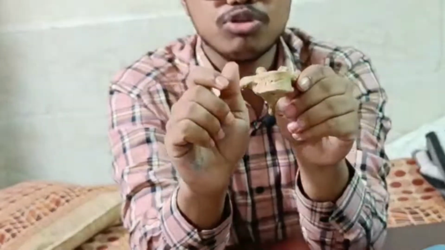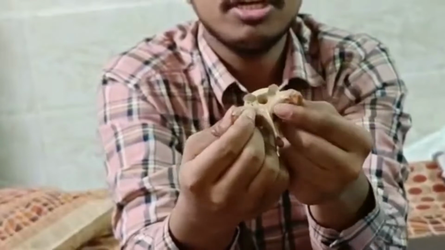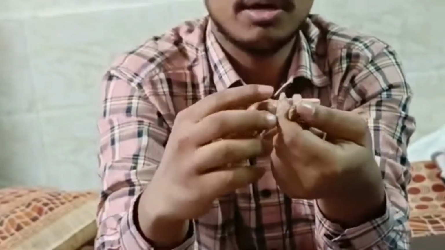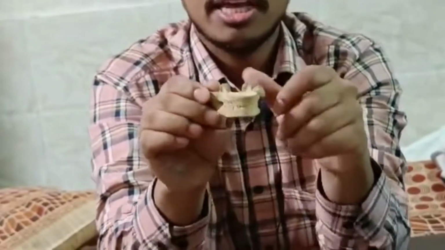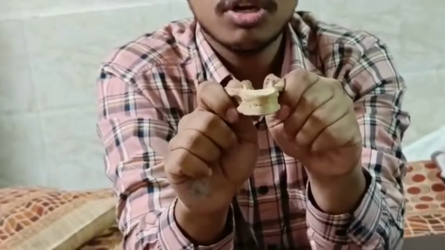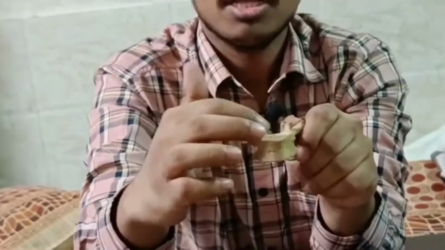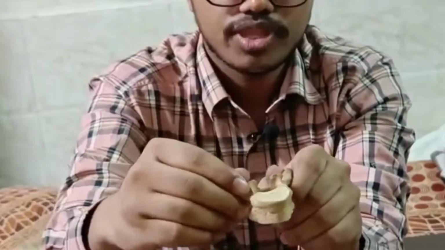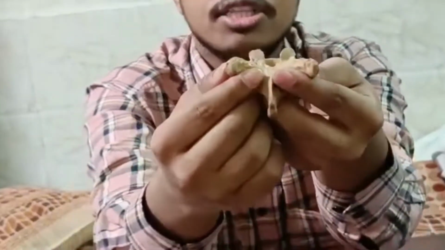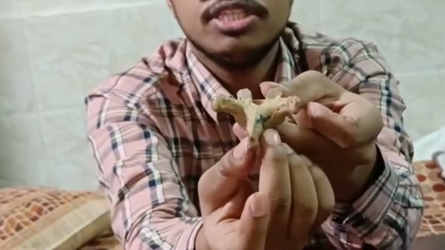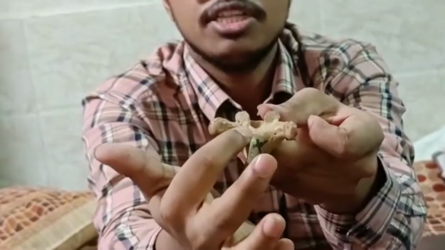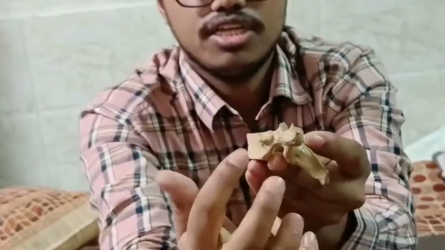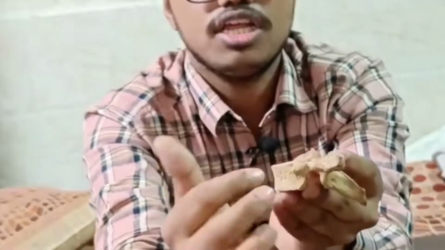In the anatomical position, you have to hold it from the transverse process. See, transverse process. If I were the examiner, I would hold it like this. Okay, this is the body. This is the vertebral arch. These two are the transverse processes. This is the spinous process. These are the laminae. Pedicle. This was the pedicle.